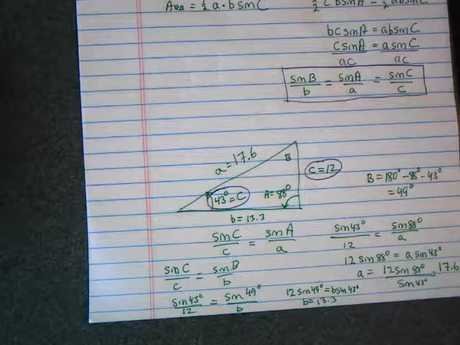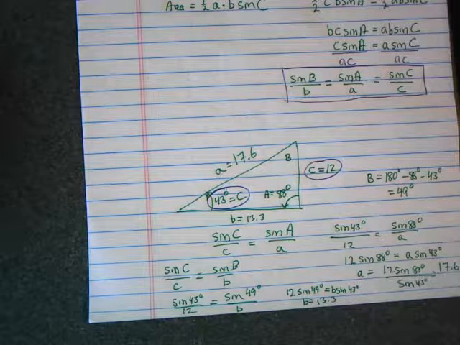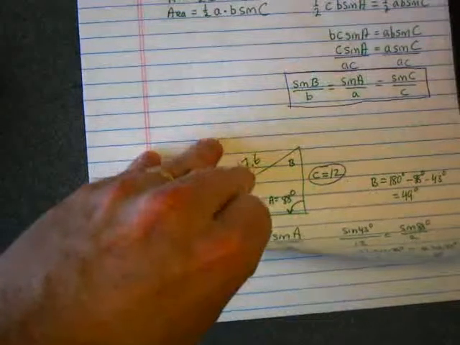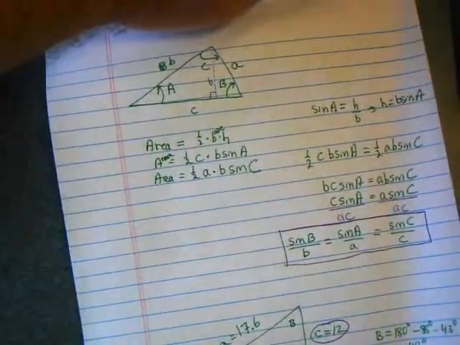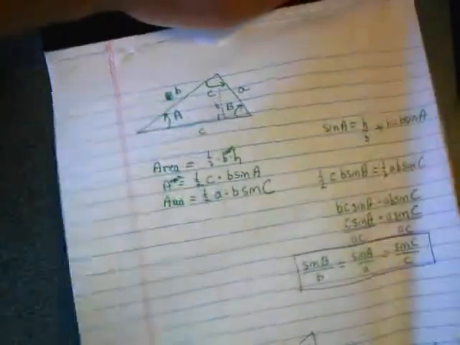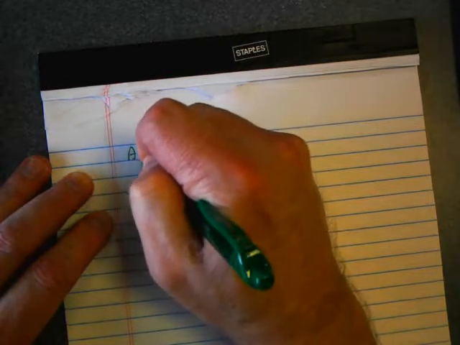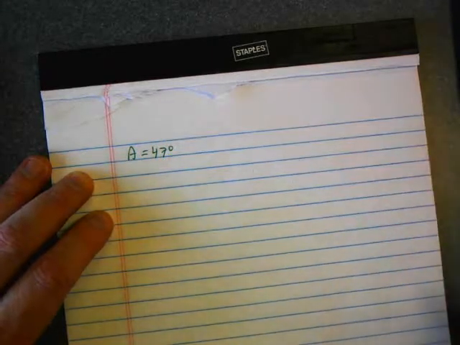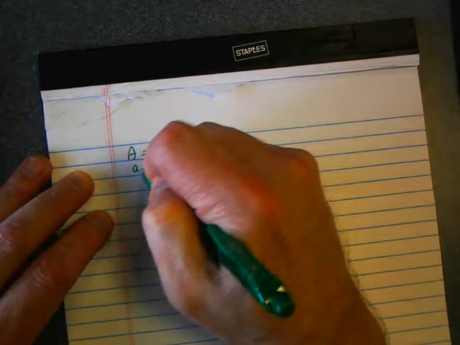Questions on that? All right, so like I say, most of the problems, they're not even going to give you a picture. They're just going to give you the information. So give me some information. What information do you want to give me? Capital A is 47 degrees. Little a is 7.